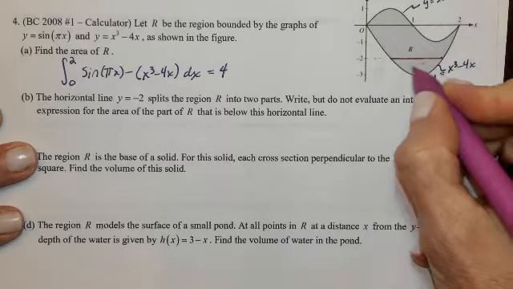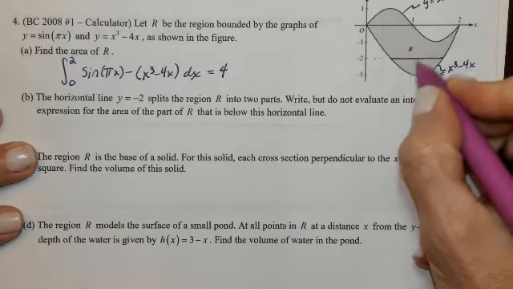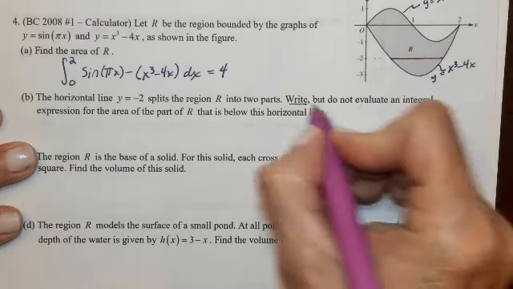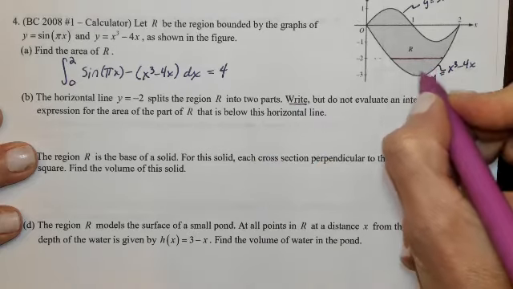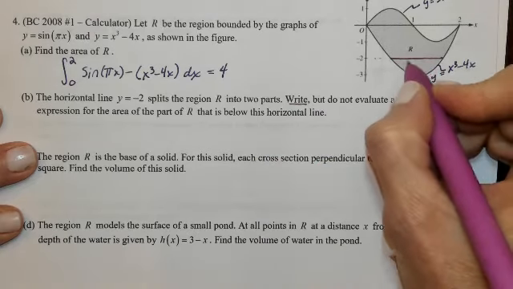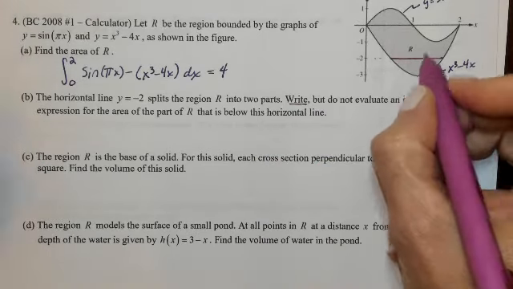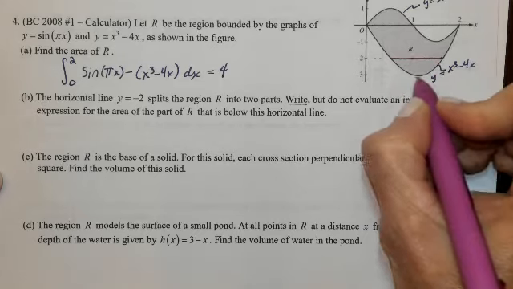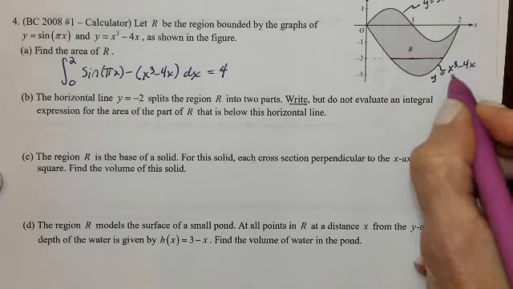And now we want to find this area below that. So we want to write but do not evaluate the integral that gives that area. Same thing, top minus bottom, but now on top is -2, and on the bottom is our x cubed minus 4x graph.